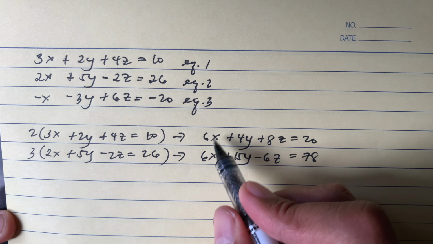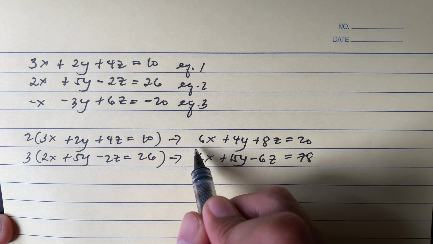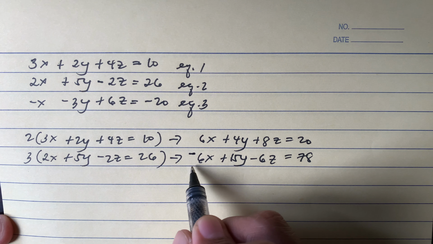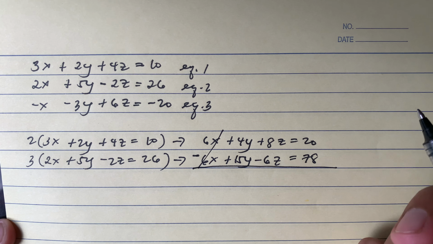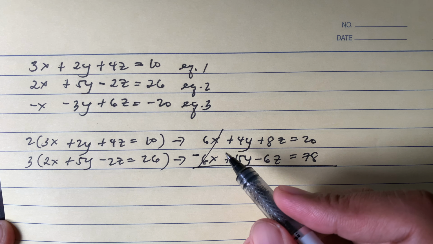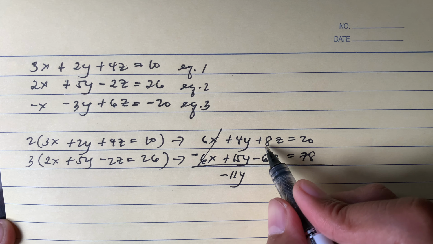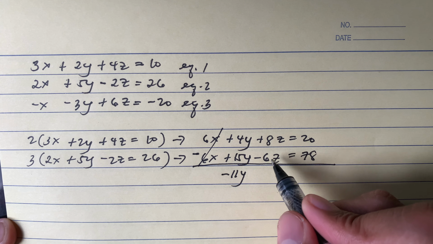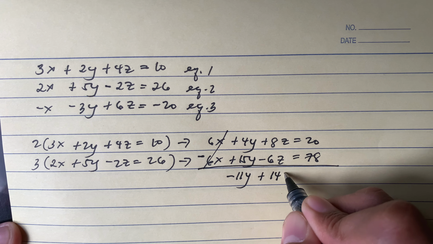Now, how to eliminate your x here? What operation will be used? So we are going to subtract. Okay, so we will be subtracting this. So 6x minus 6x, that will be equal to 0. That will be cancelled. Then 4y minus 15y, that will be minus 11y. Then 8z minus 6z, that will be plus 14z.